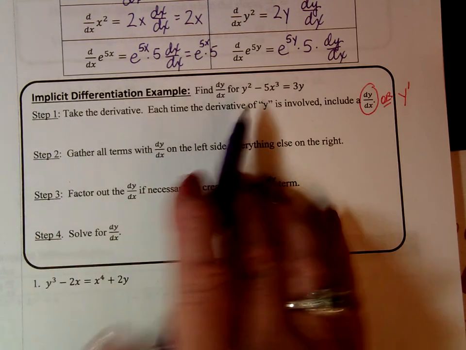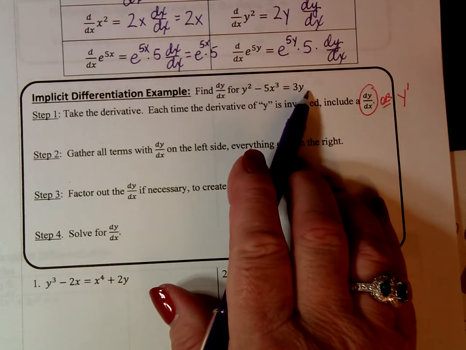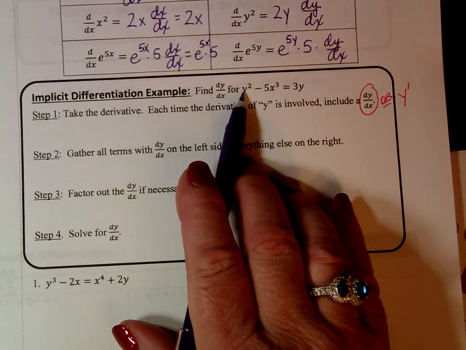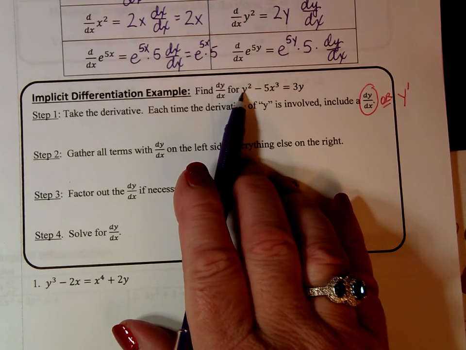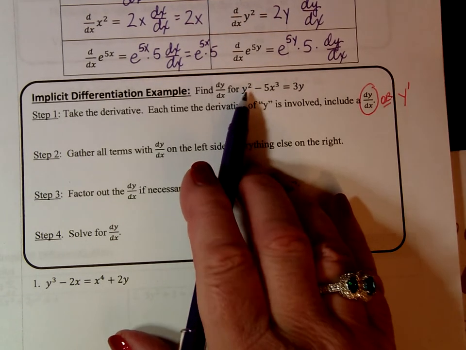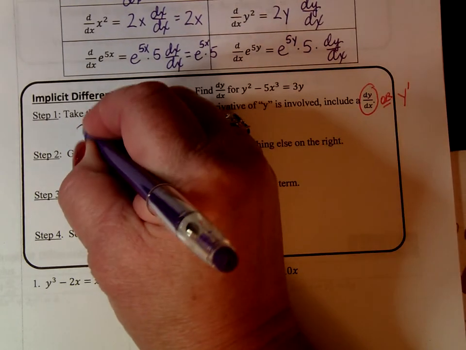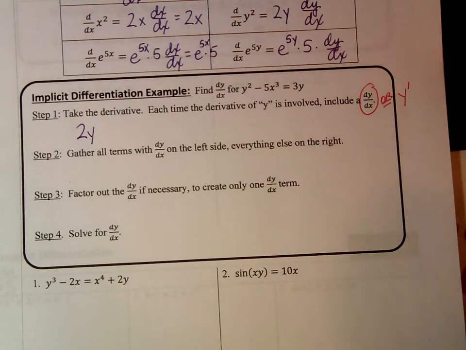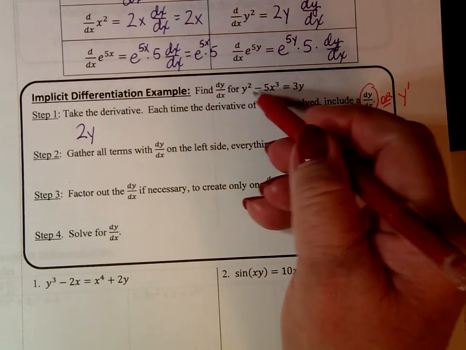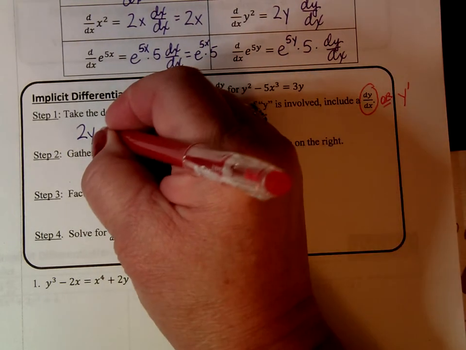All right, so let's do that. Here's my equation. I'm taking derivatives the same way I always would. If this were an x squared, this would be 2x. Since it's a y squared, it's 2y. But I have the derivative of a y term, so I have to say so.